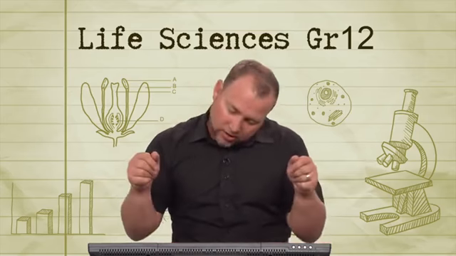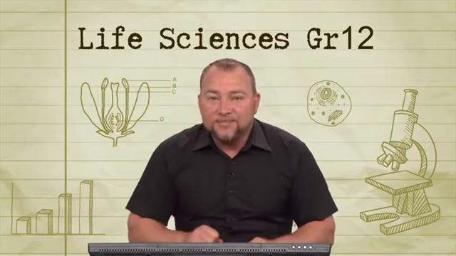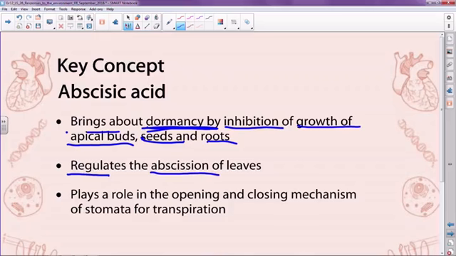So what do we do? We send abscisic acid right around the whole plant. And what does the plant do? It gives it sleep. So it goes into a hibernation. No growing takes place, nothing. That's all because of abscisic acid. And then the last one, it regulates abscission of leaves. In other words, when leaves fall off.